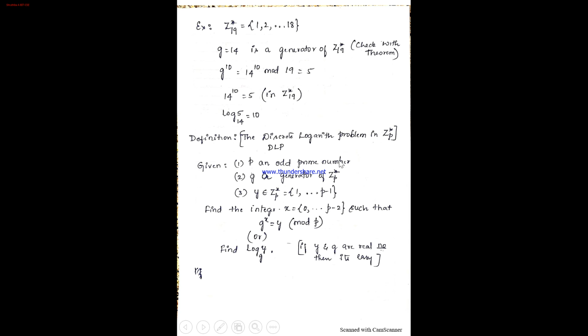So p is an odd prime number, g is a generator for this set, and y belongs to this set. Even if you know the resultant value y, on raising what value to the generator you get that value is the question mark. So, find the integer x from 0 to p minus 2 such that g to the power of x is equal to y. This is the definition of the discrete logarithm problem. I guess you have understood what a discrete logarithm is.